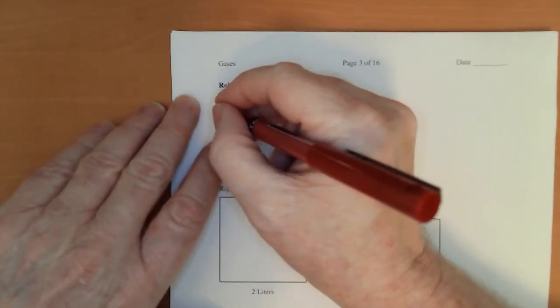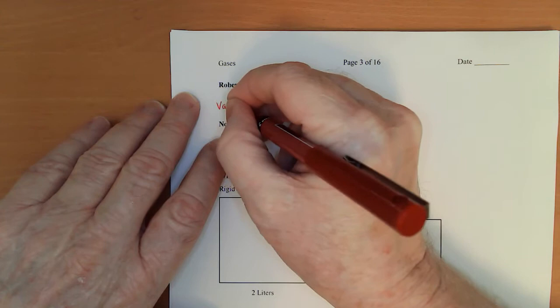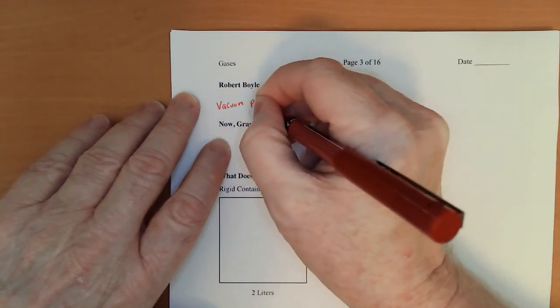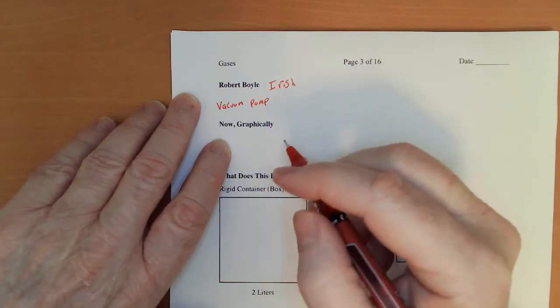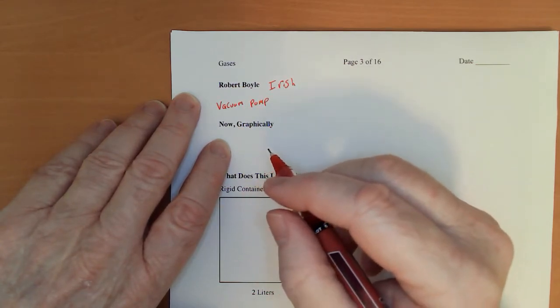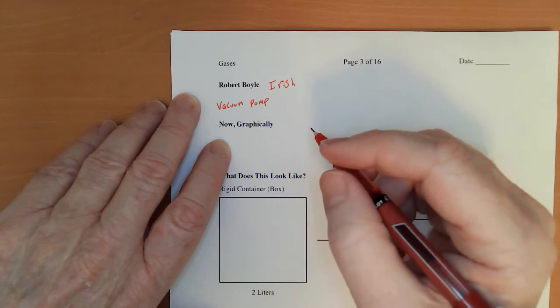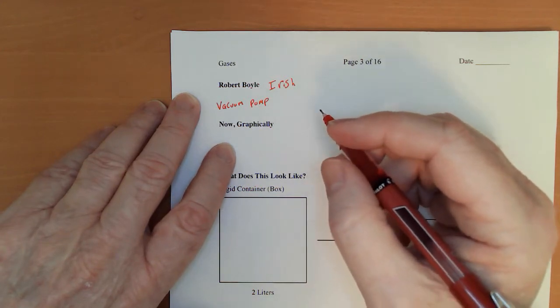This gentleman is the inventor of the vacuum pump, the precursor of the modern vacuum cleaner, but for this lecture, a scientific instrument which can be used to change pressures.